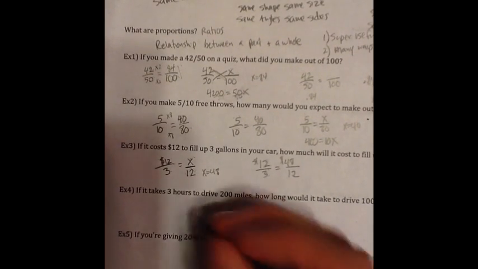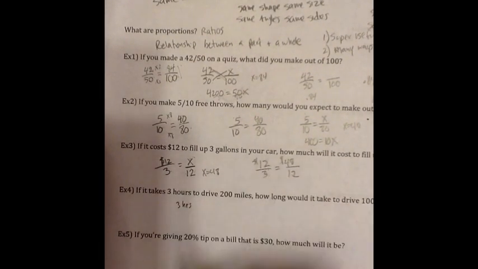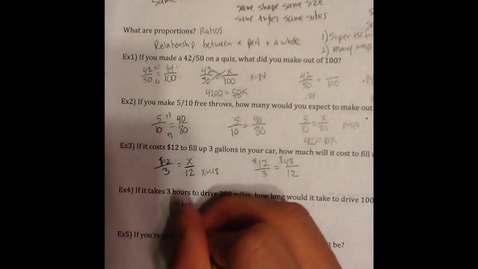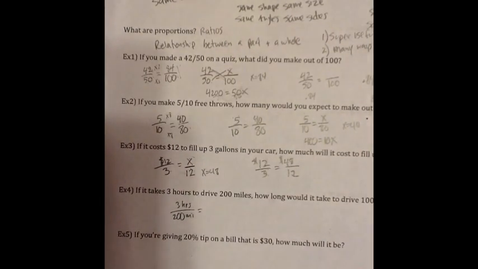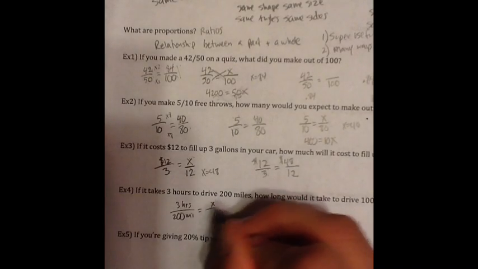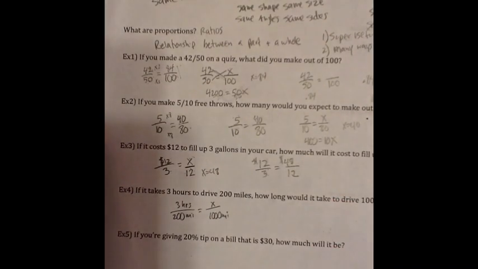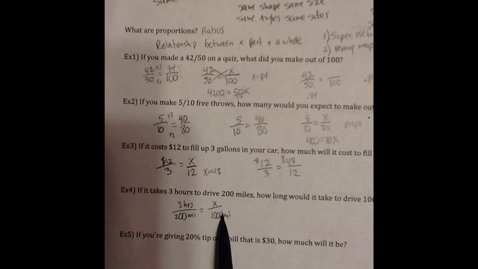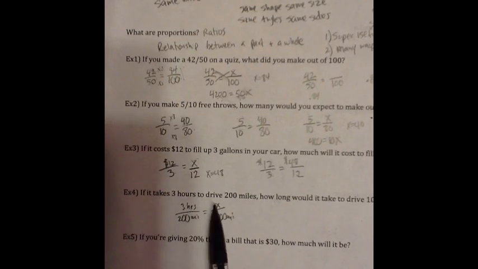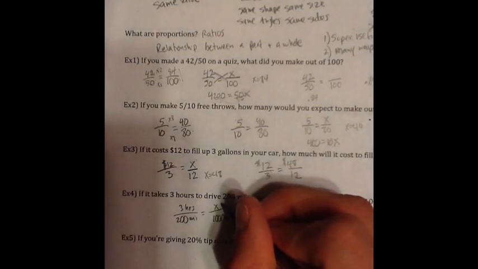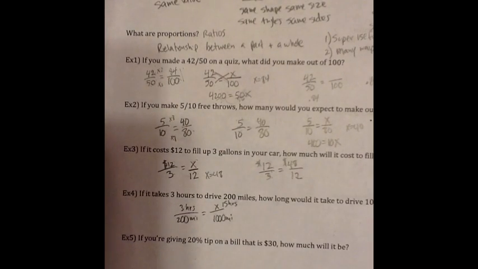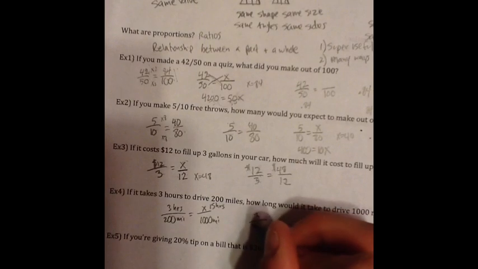Example 4, it takes 3 hours. I just write hours so I can match things up to drive 200 miles in the car. How long is it going to take to drive 1,000 miles? Okay, again, I'm just right off the bat saying I'm noticing that 200 times 5 would be 1,000. 3 times 5 would be 15. So I know that this is going to take me 15 hours to make that drive. You could have, maybe you didn't notice that.